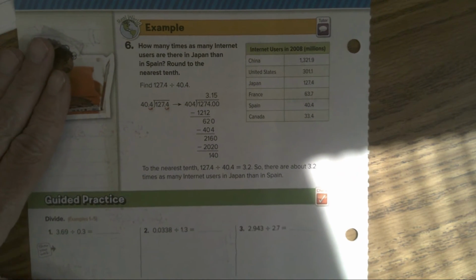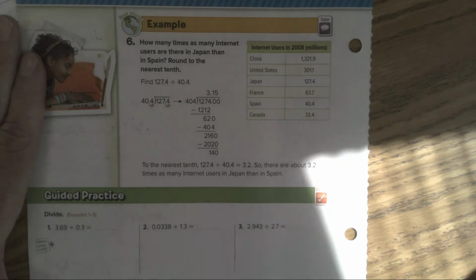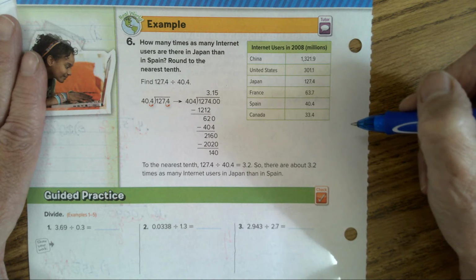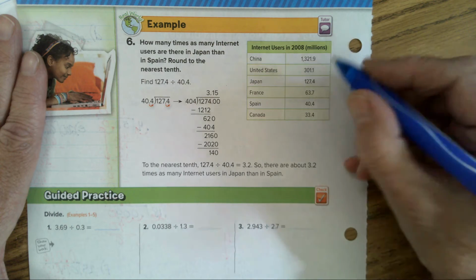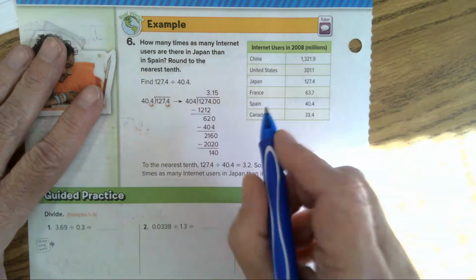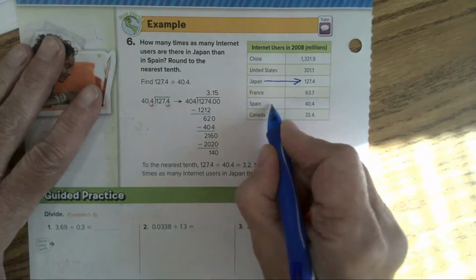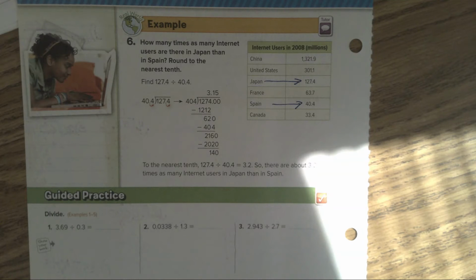In example 6, it says, how many times as many internet users are there in Japan than in Spain? Round to the nearest tenth. Here you have 127 and 4/10 divided by 40 and 4/10. Where do we get the 127? That's Japan's number. 40 and 4/10 is Spain's. And when you divide, you get 3 and 15/100.